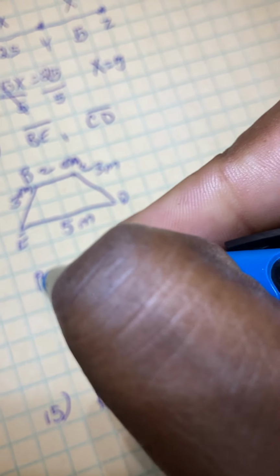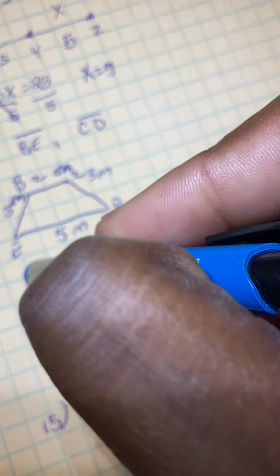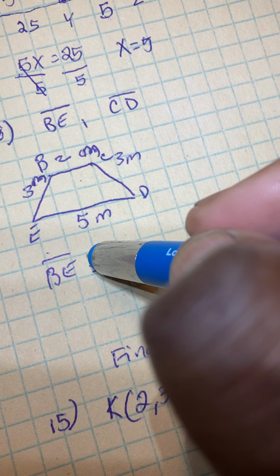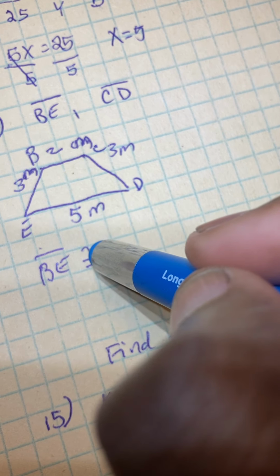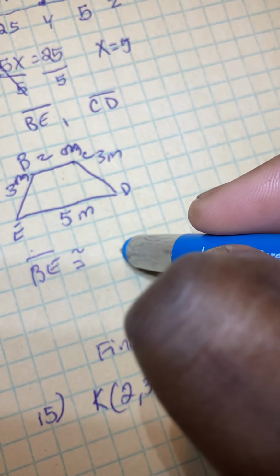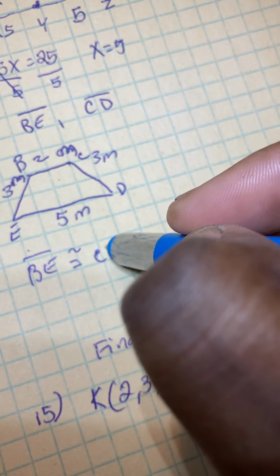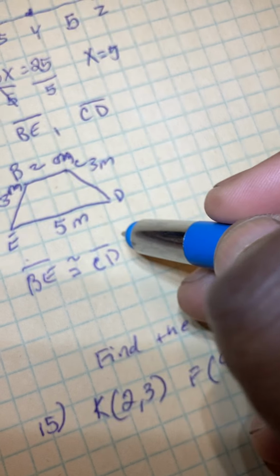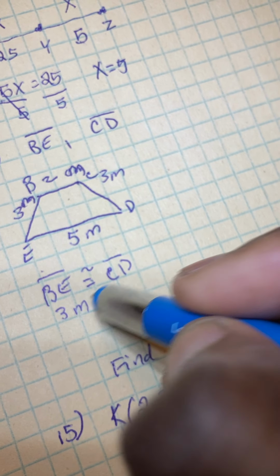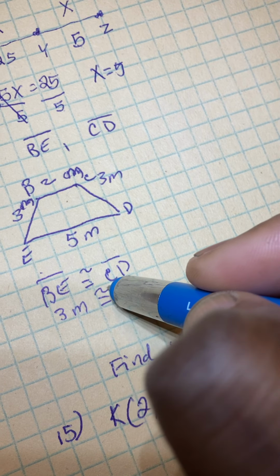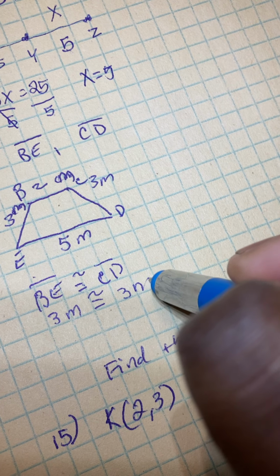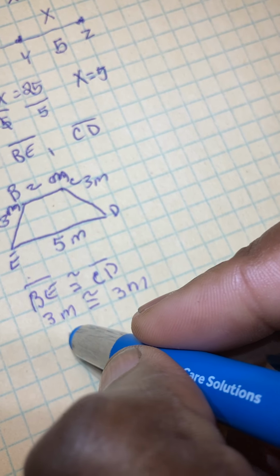So BE, and use a little squiggly symbol like this to let them know that it's congruent. We want to see if that's congruent with line CD. So this is 3 meters. And this is 3 meters. So yes, they are congruent.